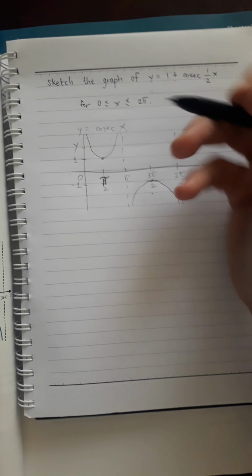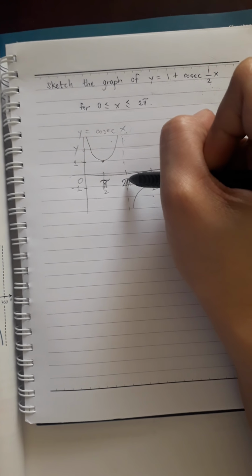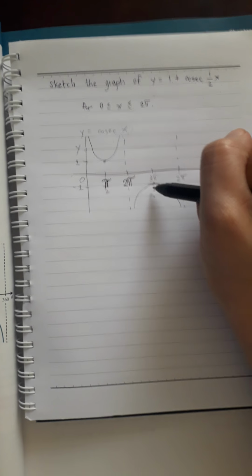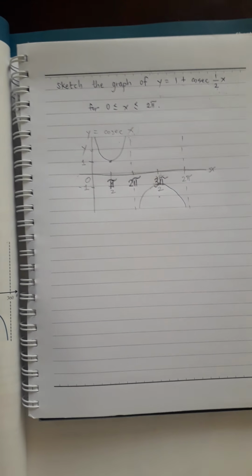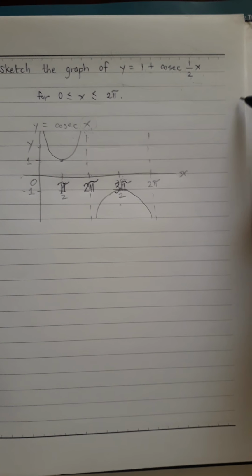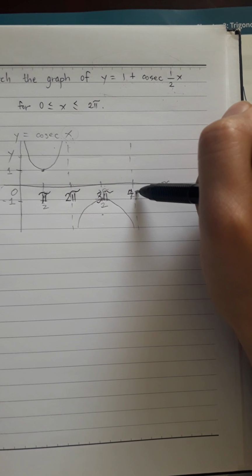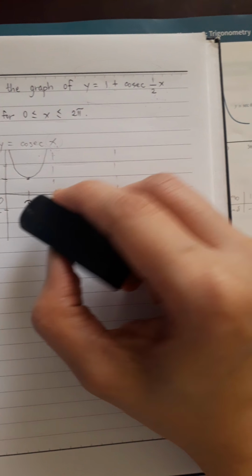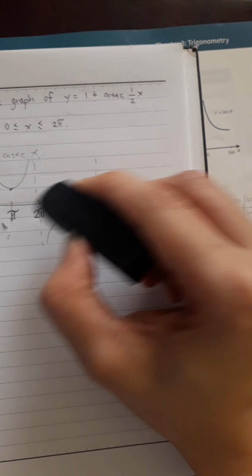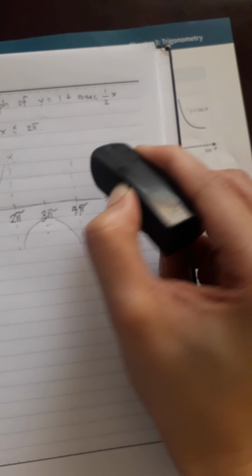Pi here again multiplied by 2. So this will be 2 pi. And then the 3 pi over 2 will be 3 pi. And now the 2 pi also multiplied by 2, so will be 4 pi. Let me erase the ones in pencil. So now these are the values on the x-axis.